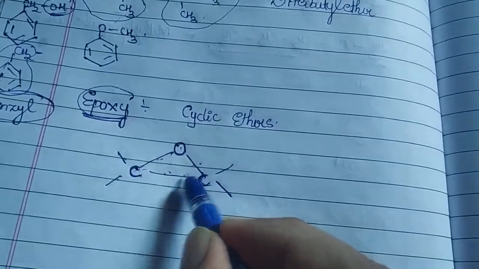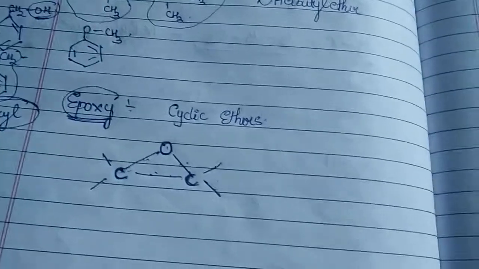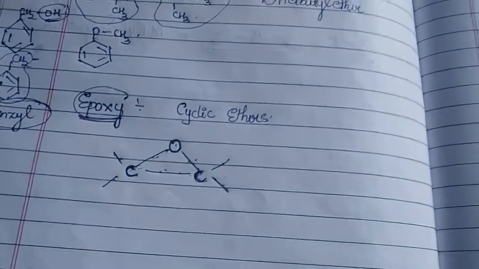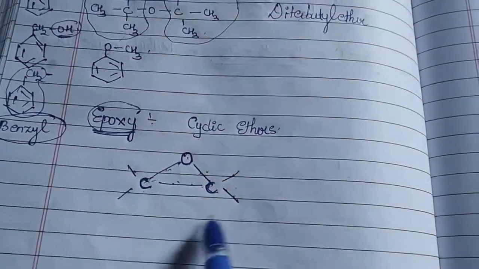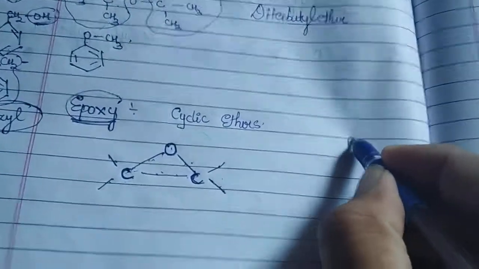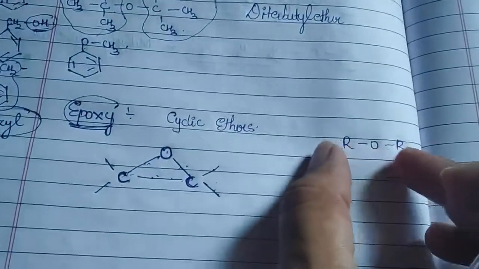1 2 3 4. So both the carbons' tetravalence is satisfied. But why is it called an epoxy? You can just see the structure. When I was writing normal ethers, how was I writing? ROR. In this way, in a straight chain.